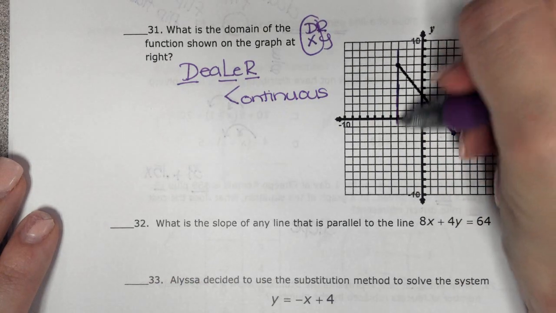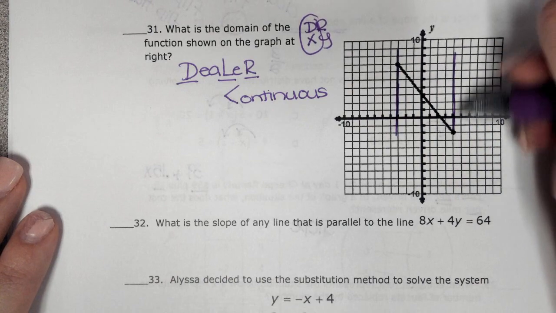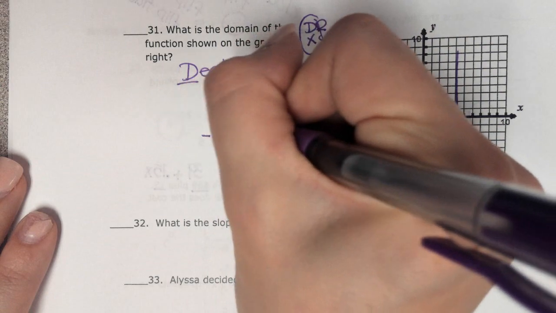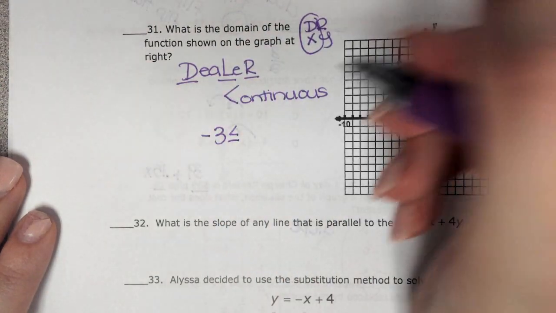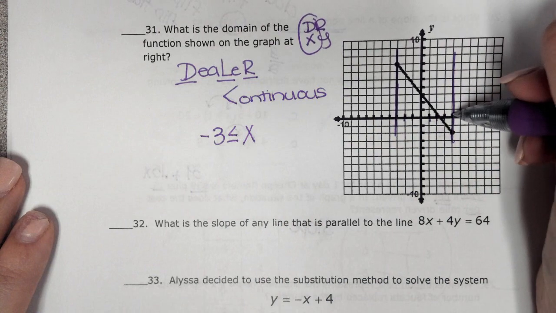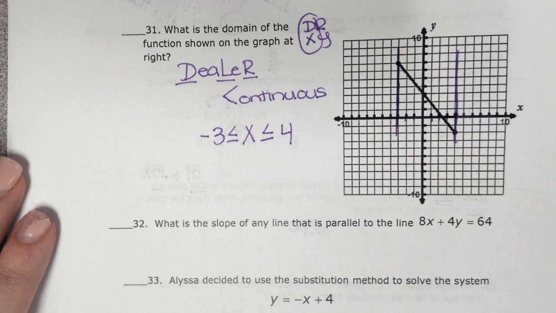So I'm going to frame it. The left side is right here. The right side is right here. So the left side is at negative 3. I'm going to put the line underneath because that's a closed circle. And the right side is at 1, 2, 3, 4. And that is a closed circle, so we put the line underneath as well.